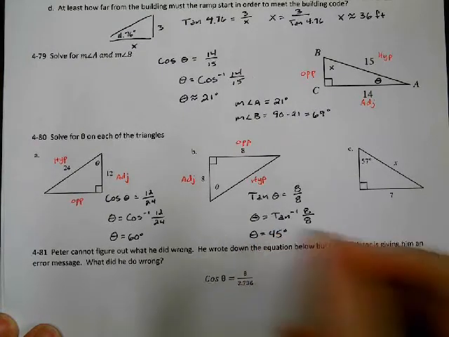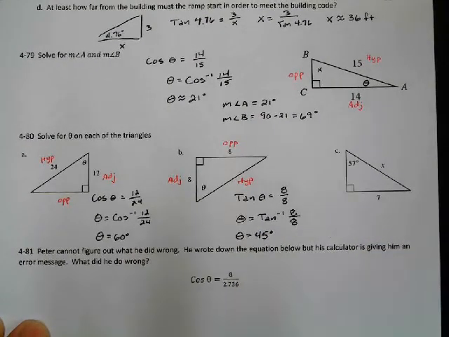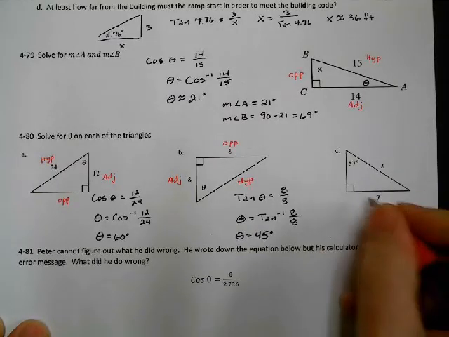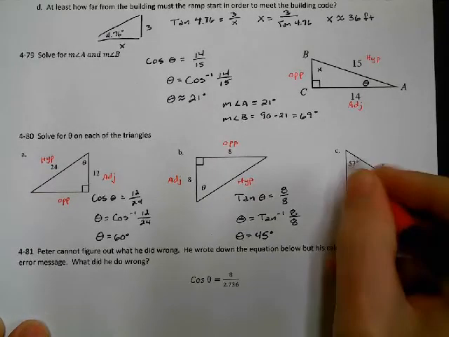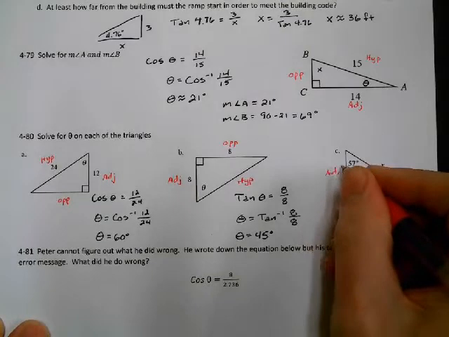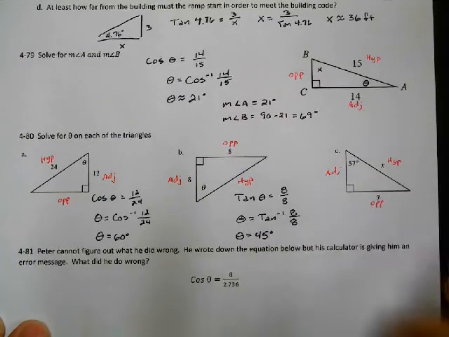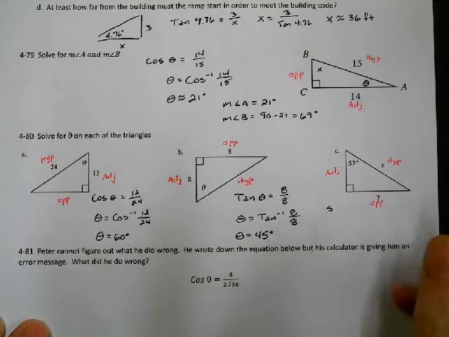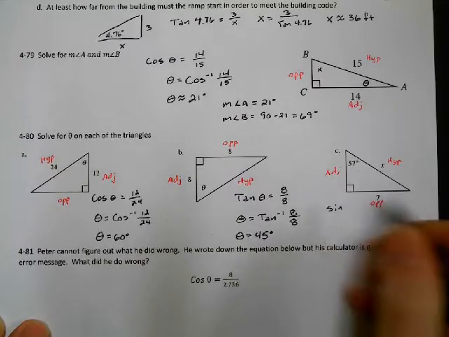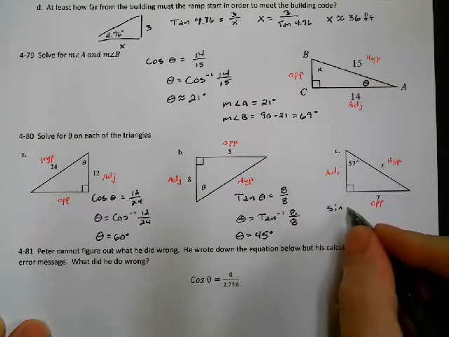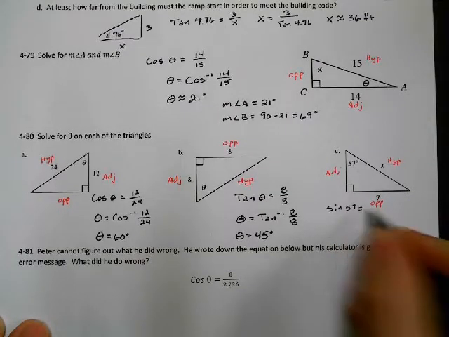All right, next one. We've got, this is the opposite leg, this is the adjacent leg, and this is the hypotenuse. So opposite and hypotenuse, so SOH, that's the S part. So that would be the sine. Sine of 57 is equal to 7 over x.